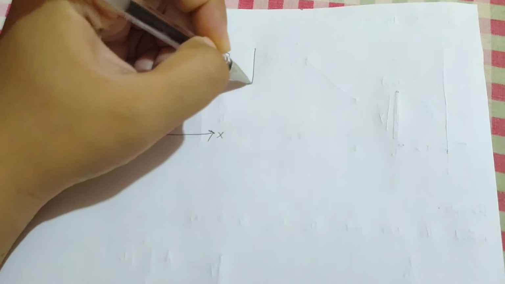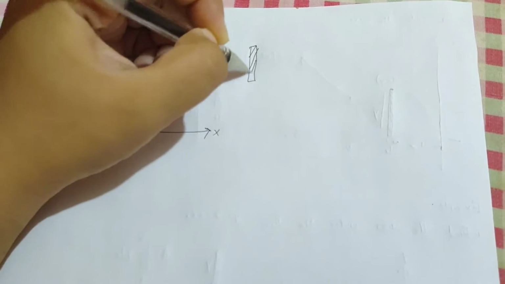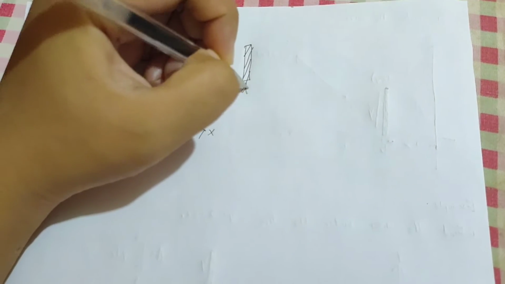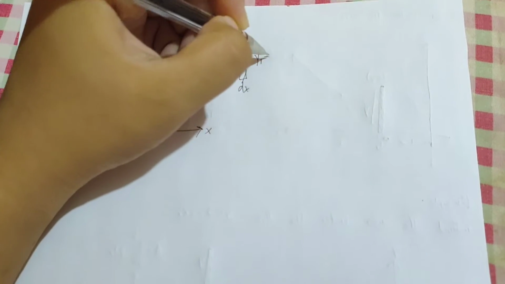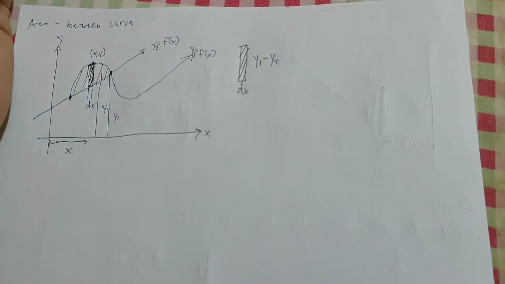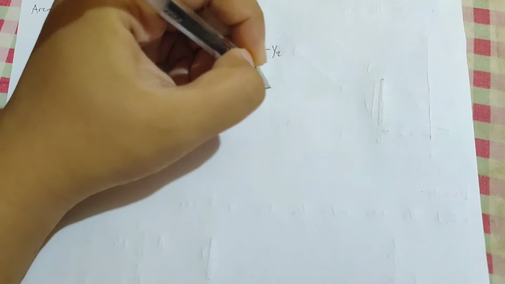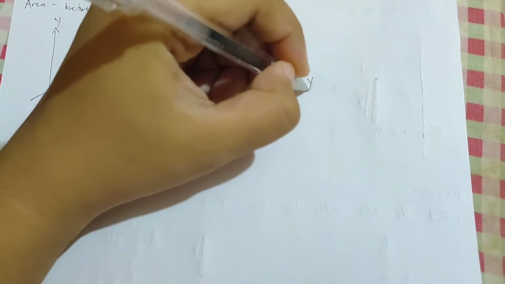So let's extract our vertical strip. This is our dx and our y1 minus y2. y1 minus y2 dx.